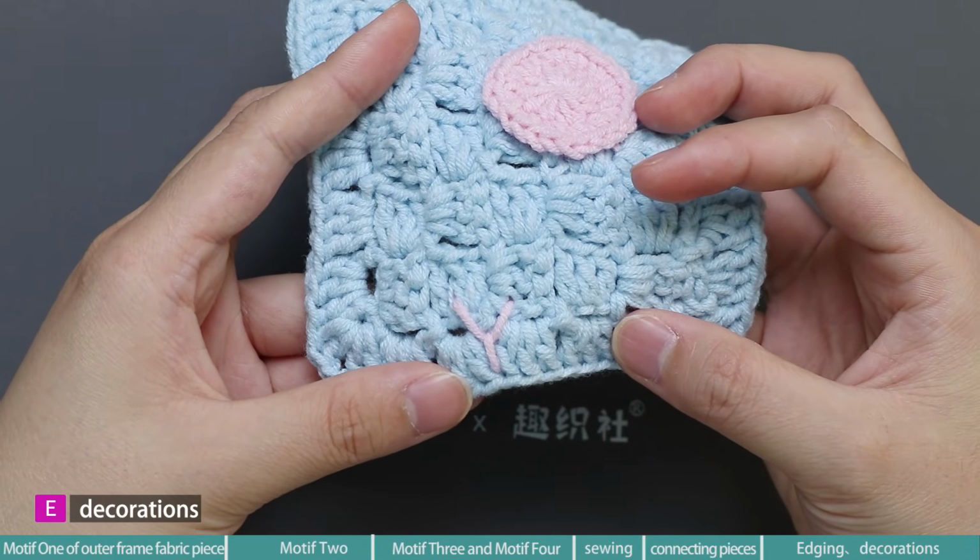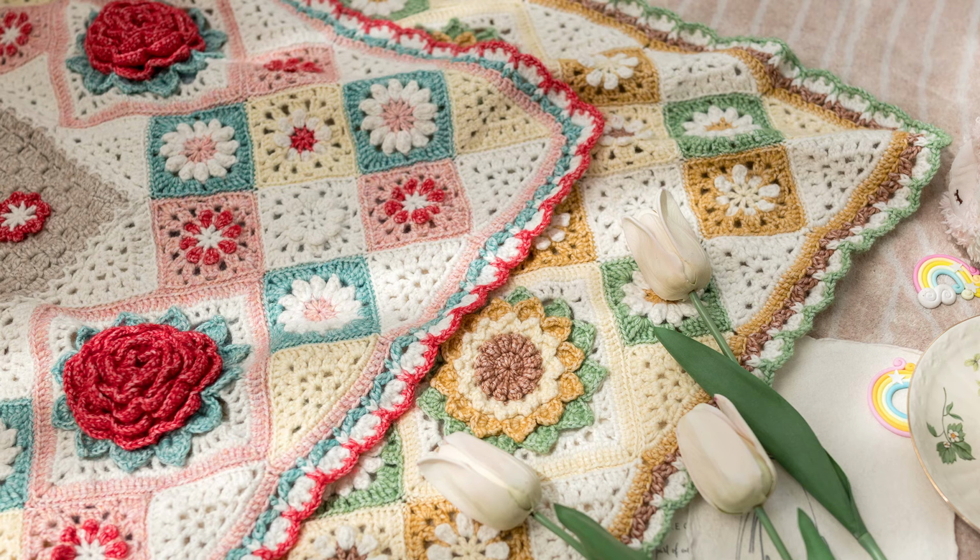This completes the nose. Up to this point, we have completed this product.